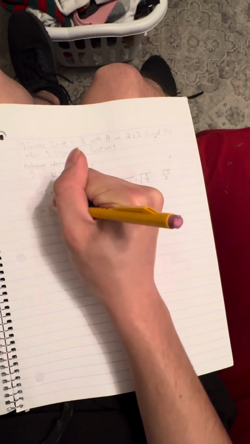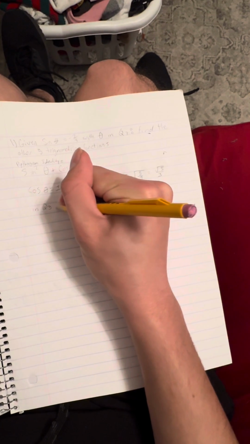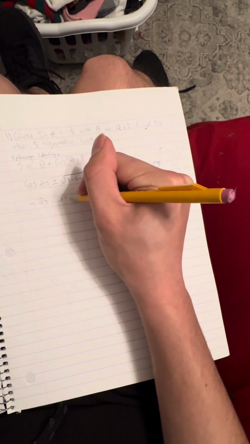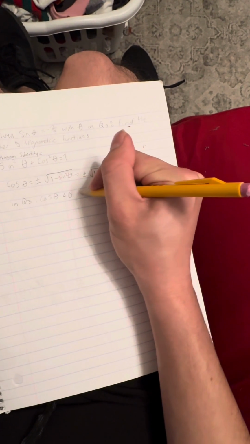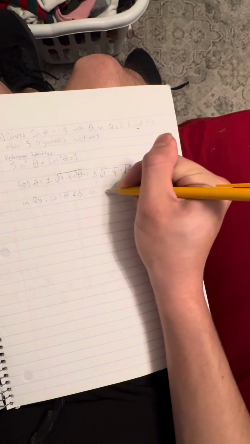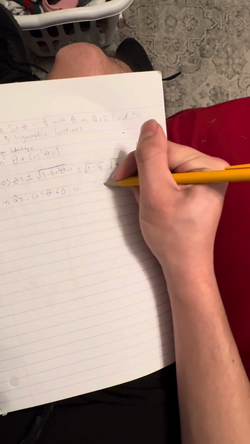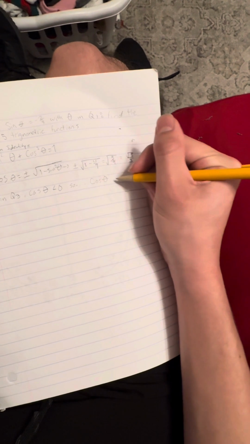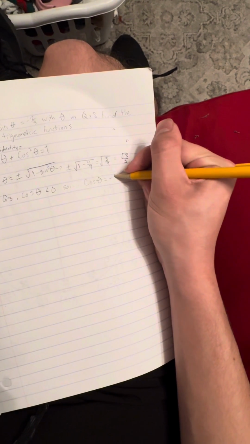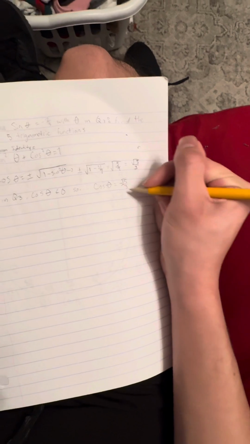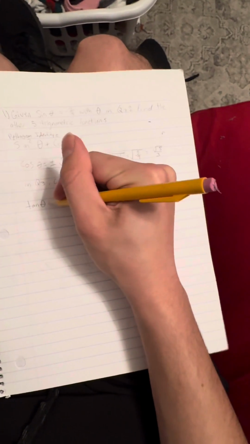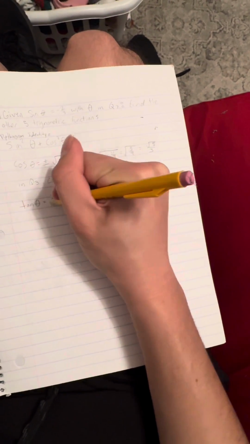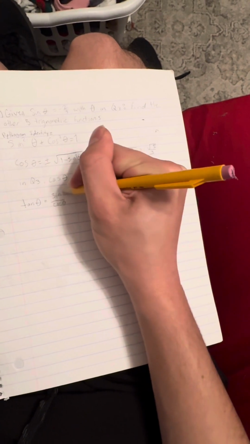So in quadrant 3, cosine is less than 0, which means that our cosine is going to equal the negative square root of 5 over 3. Okay, so then we want to find our tangent, which is sine divided by cosine.